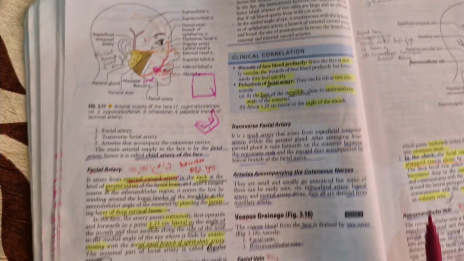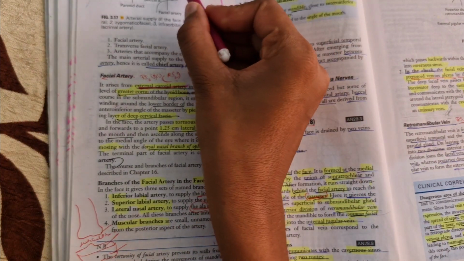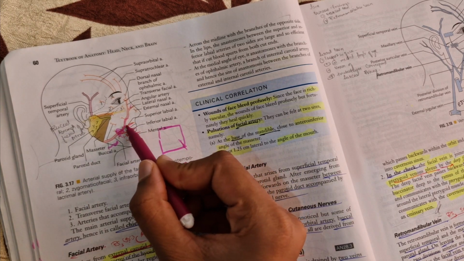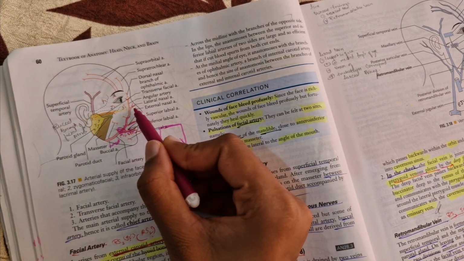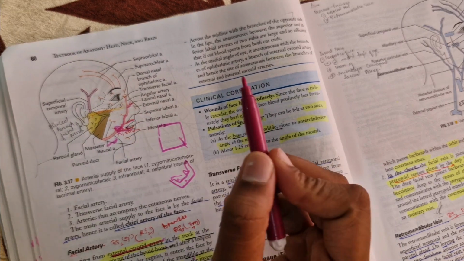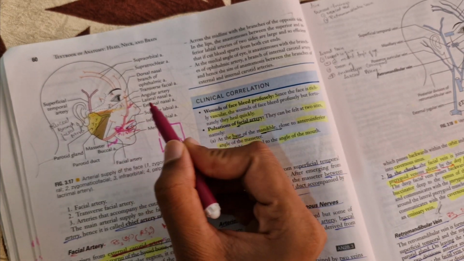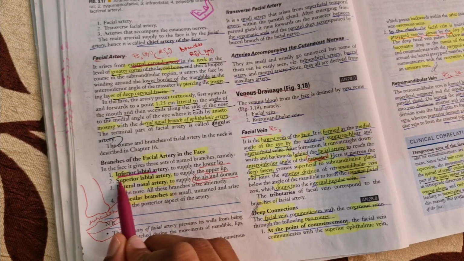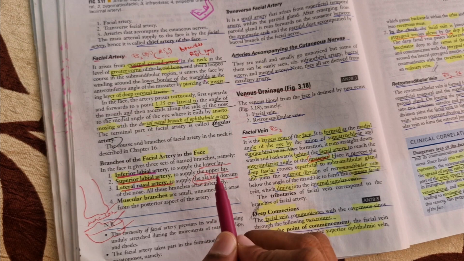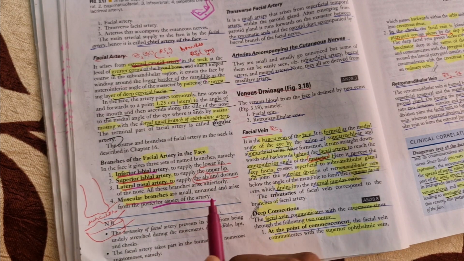The branches of this facial artery are the superior labial artery, where labia means lip, so above the lip is the superior labial artery, the inferior labial artery, the external lateral nasal artery, and then muscular branches. The inferior labial, superior labial, and lateral nasal are anterior divisions of the facial artery, whereas the muscular branches are on the posterior aspect of the facial artery.